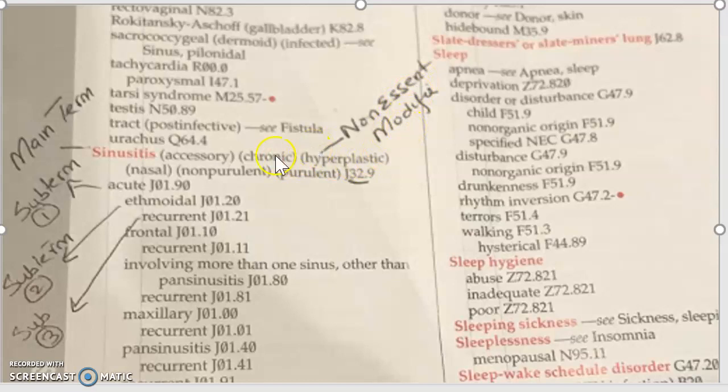That means that these are the default words you can use to code in case the doctor writes just sinusitis, or maybe he says hyperplastic, purulent, non-purulent. They are all the same words written differently by different doctors. Okay, so these are described as non-essential modifiers.